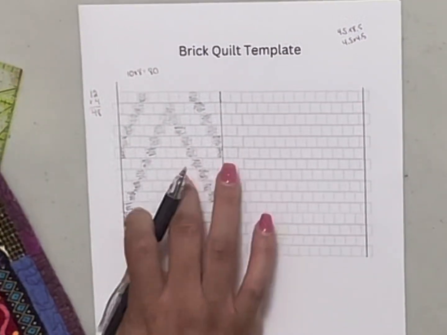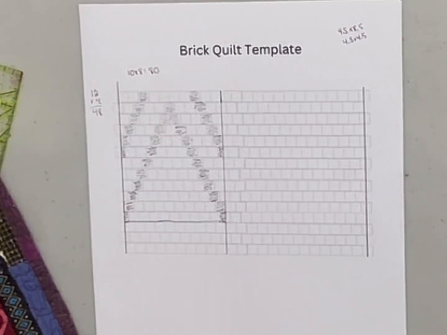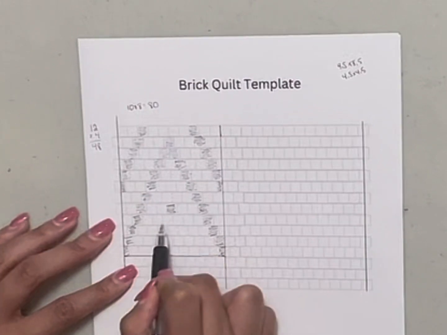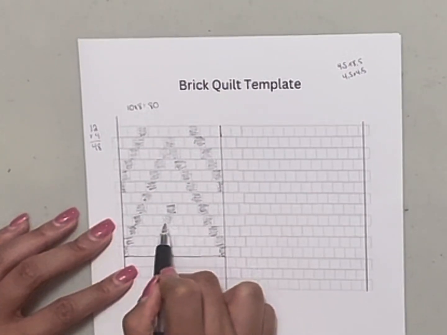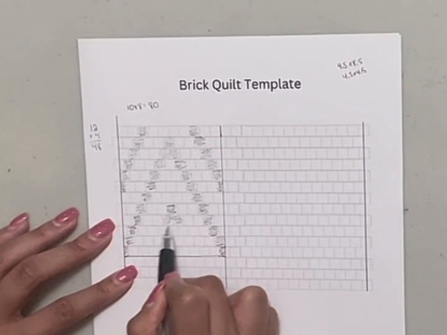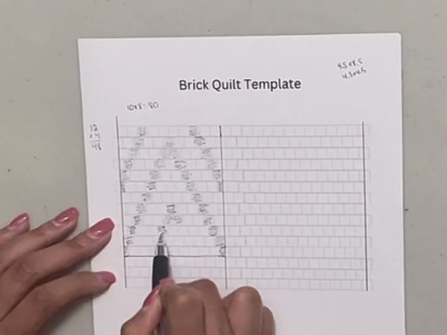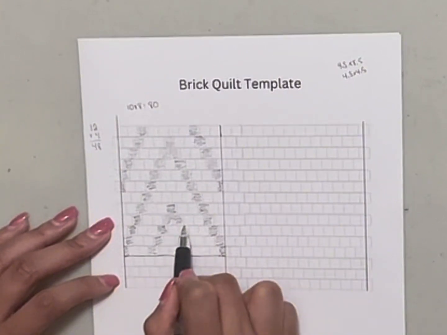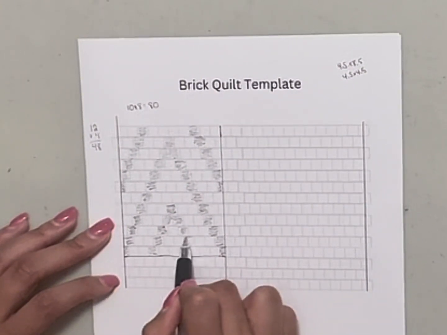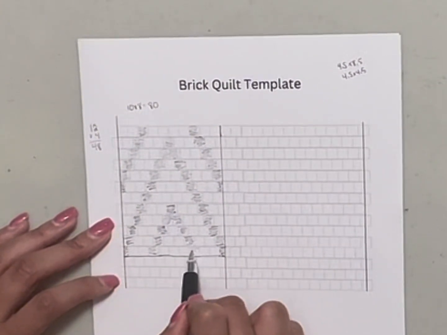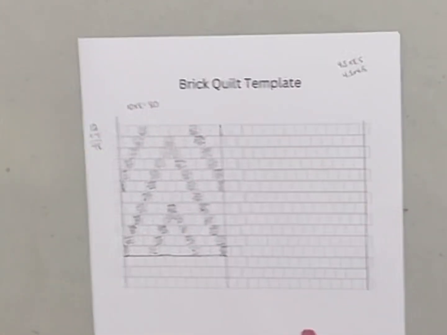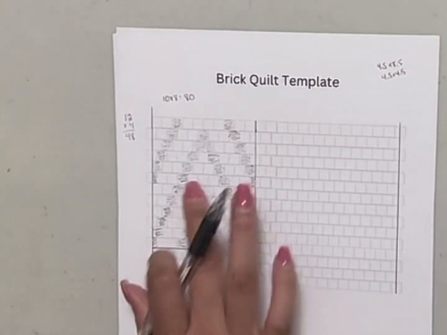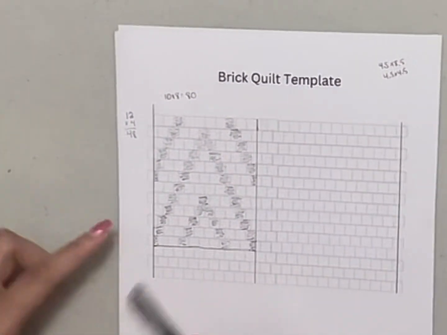All right, and then within this design, so that's how you create a design. And that's the design for the purple quilt that I showed you.